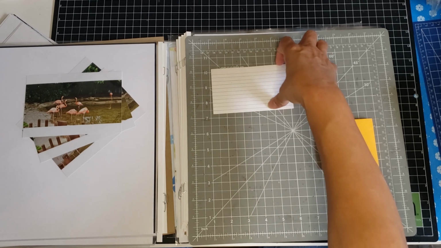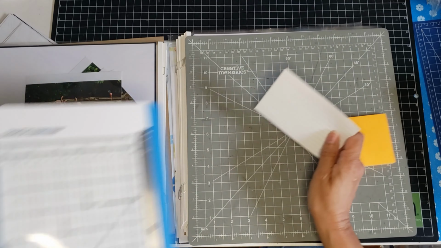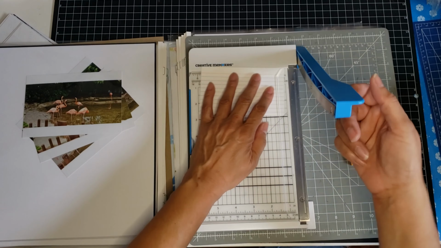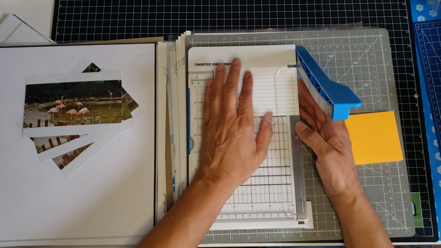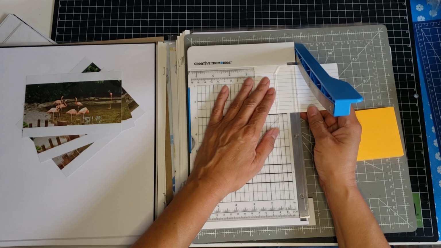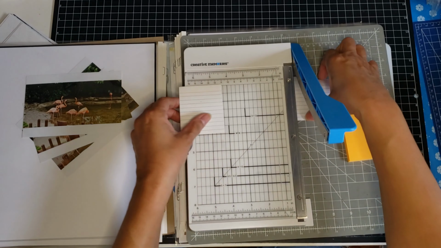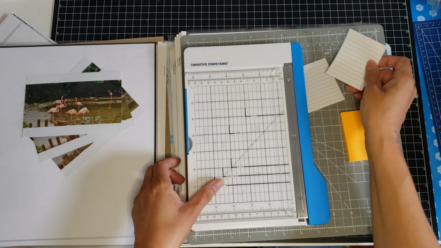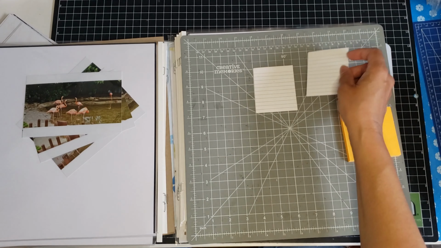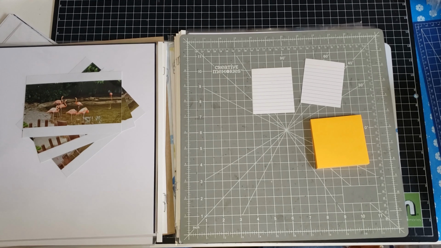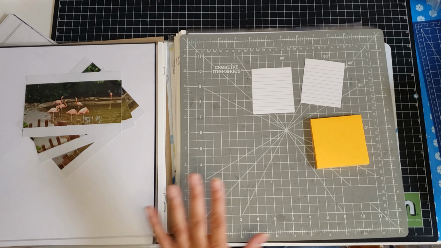I use half of an index card. So I'm going to just cut this. This is a 5-inch, so I'm going to cut this at 2.5 inches wide. And so now I have 2 of these. Okay. And a Post-it note. And I have a list.